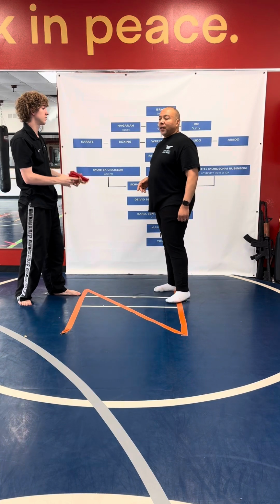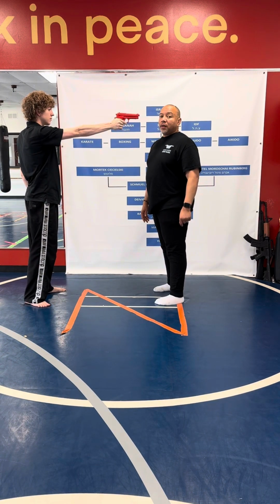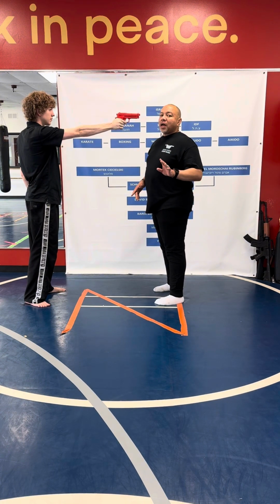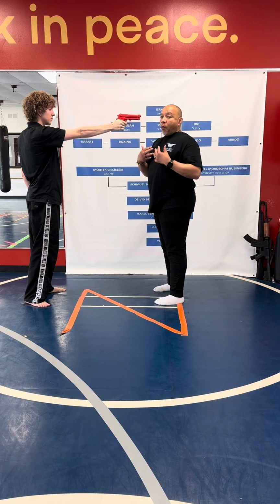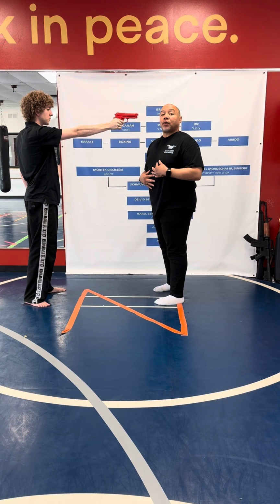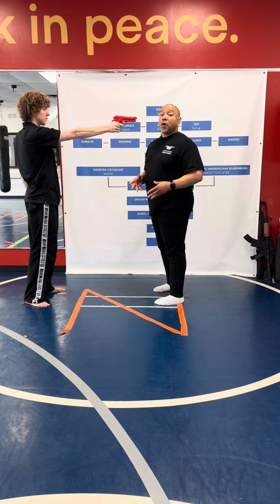Another method would be if he has the gun on me, right? And I reposition it, taking the gun offline and then keeping it offline. This is not as orthodox for what we like to do in Krav Maga, but there are instructors that I've met and trained with that actually do this and it still works. You just have to be go, go, go, okay?